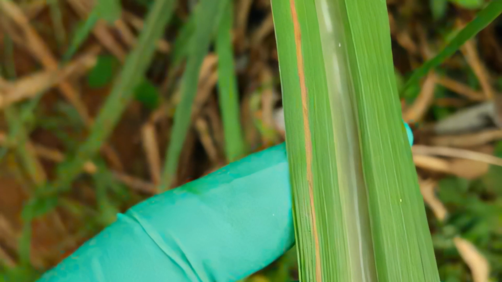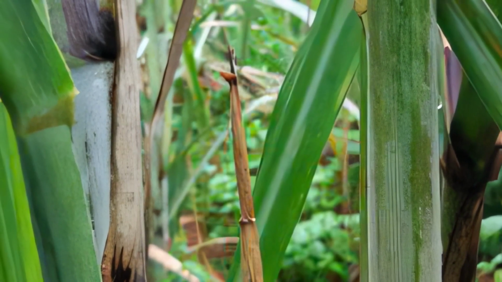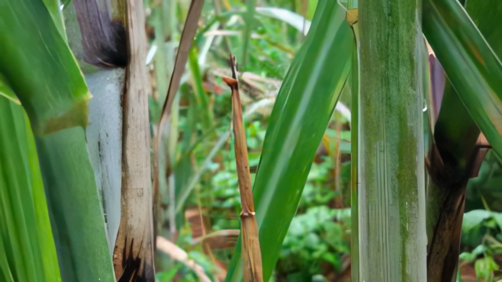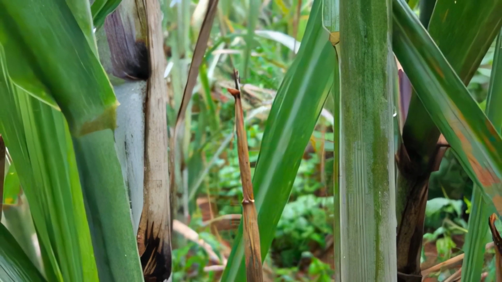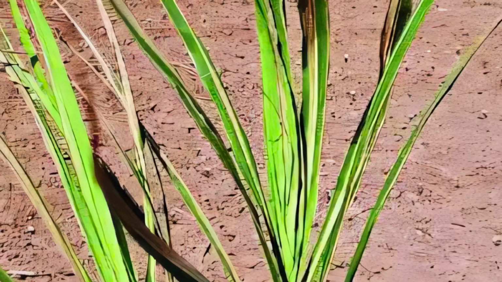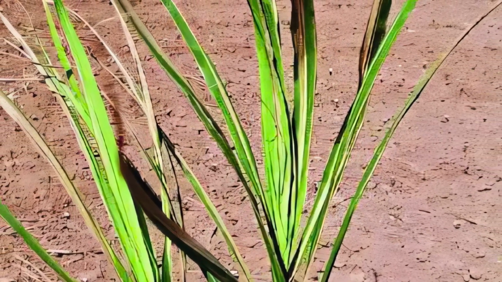In the chronic form, the first noticeable signs are long, narrow streaks running parallel to the veins of the leaves. These streaks often look like white pencil marks and may be surrounded by yellow borders. As the disease progresses, the affected tissue becomes necrotic, causing parts of the leaf blade to turn brown and dry out. Infected leaves may initially appear dull or bluish-green before developing brown discoloration and eventually wilting.